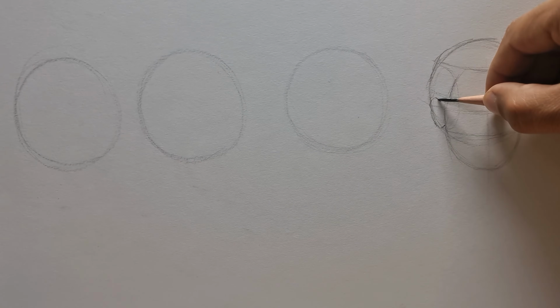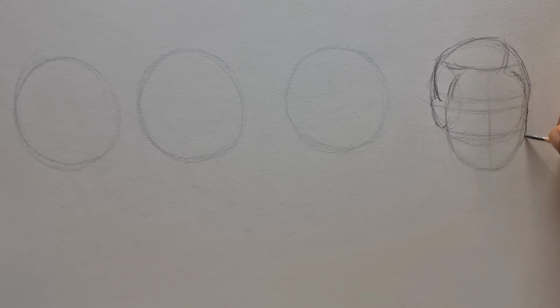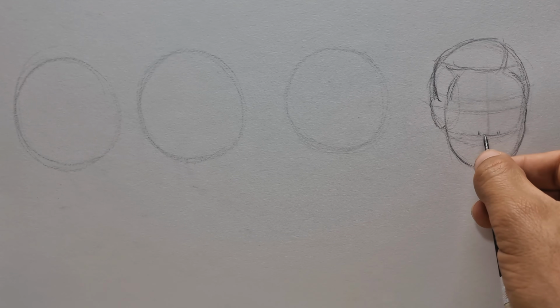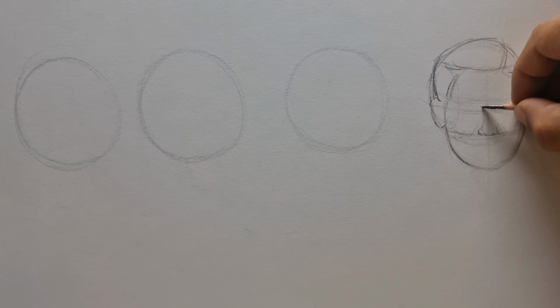Notice something important. I slightly shift the face to the right. That small movement changes how we read the form. Even a tiny shift in the center line affects the final structure. This is how the head becomes dynamic, not flat.